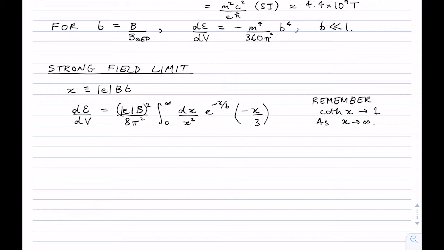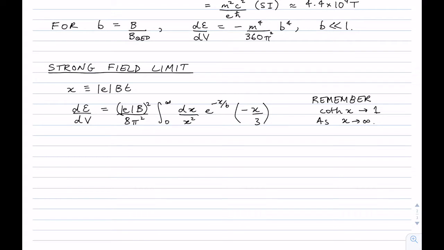Okay, now I need to solve this integral somehow. Firstly, it's at large x values, and so I don't have to worry about the small x values. What I need to do instead is think about the integral, and maybe I'll do this in a different color as well. What I'm interested in is the integral from 1 to infinity, because it's the large x values that I'm worried about. dx on x, e to the minus x over b.